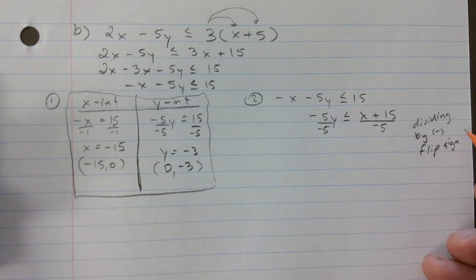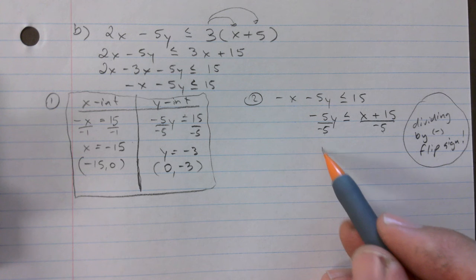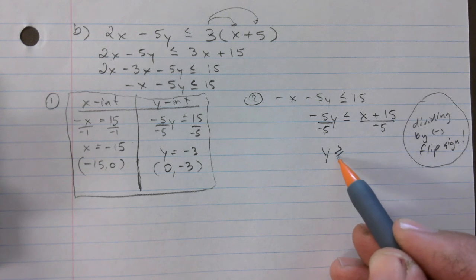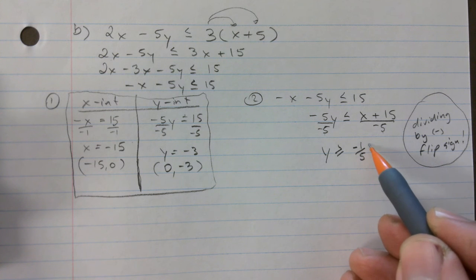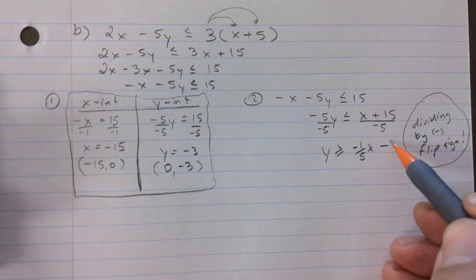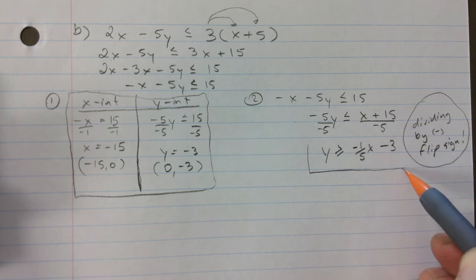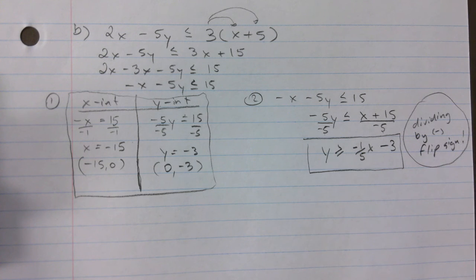Flip the sign or symbol, right? So y is greater than or equal to, and this is a bit weird here, but I'm going to go negative 1/5 x minus 3, and that's my rewritten. And forgetting to flip the sign is a full mark deduction, so you have to be careful.